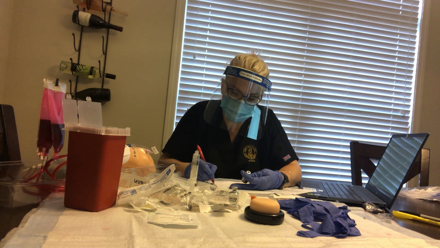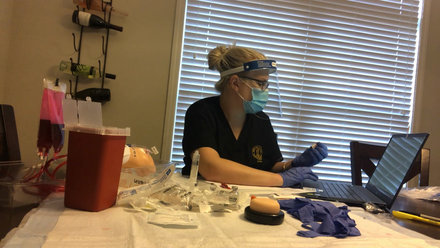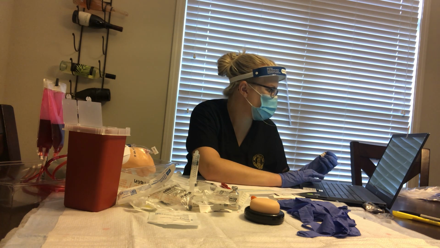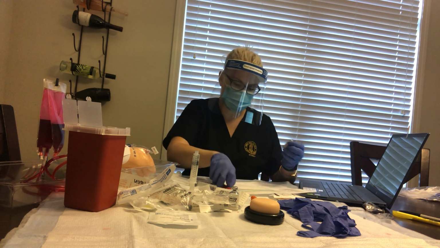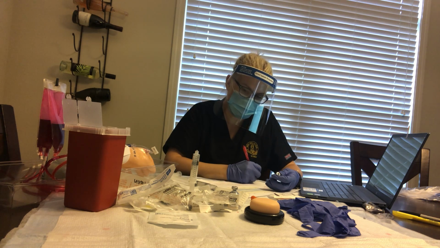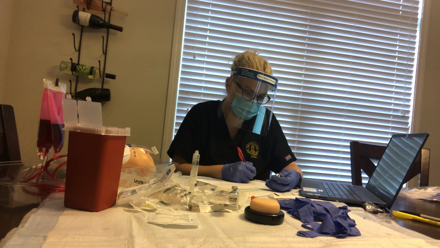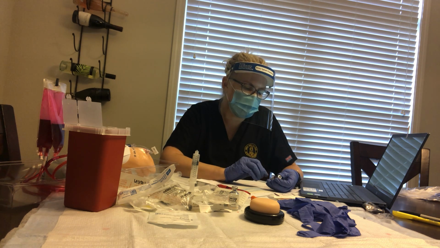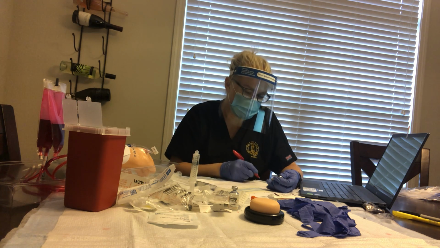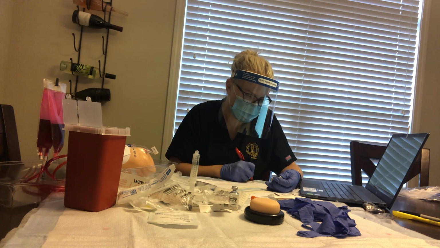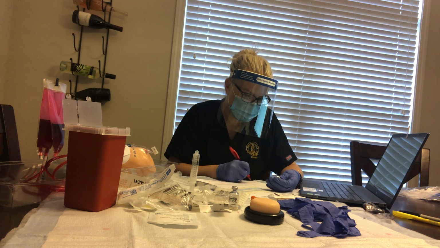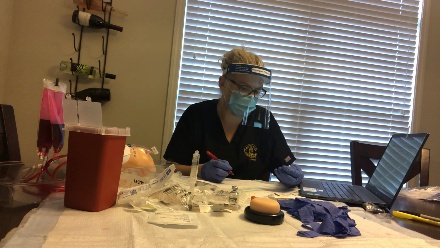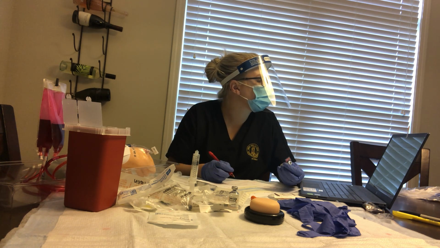Then let's see, 1 milligram per. He needs 3 milligrams. So I would be giving him, let's see, 5 milligrams per 5 mL, or 1 milligram per 1 mL. And he needs 3 milligrams IV.